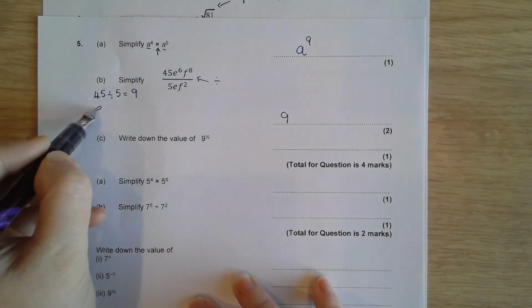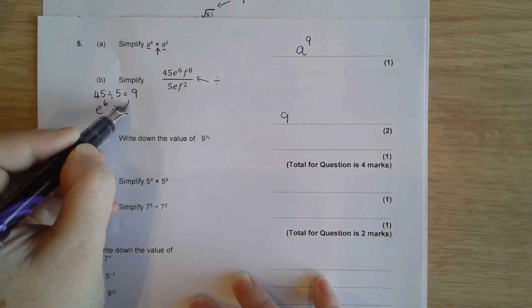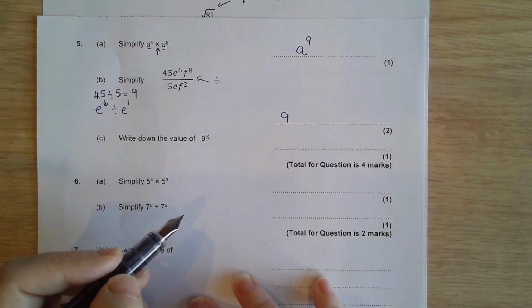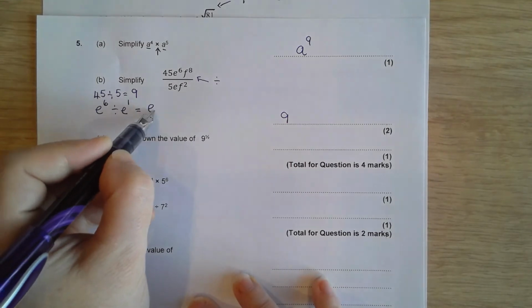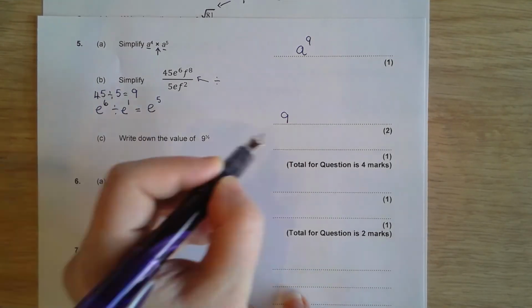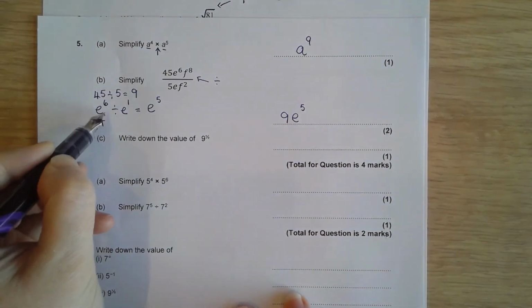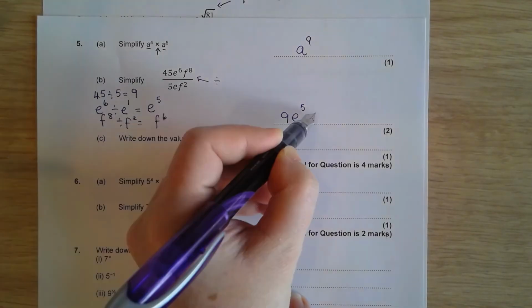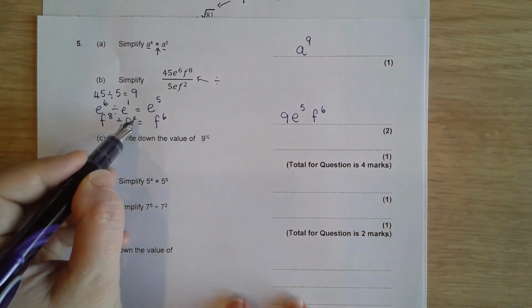Now we're going to do e to the power of 6 divided by e. There's no power, so we need to put 1. And we always put the number 1 to show it is there. If we put 0, we know that anything to the power of 0 is 1, and that doesn't work. E to the power of 6 divided by e to the power of 1 is e to the power of 5. When we divide, we subtract the powers. And the last one, f to the power of 8 divided by f to the power of 2 is f to the power of 6. Because when we divide indices, we subtract the powers.